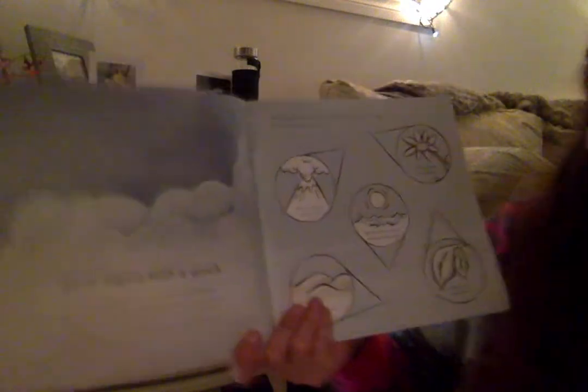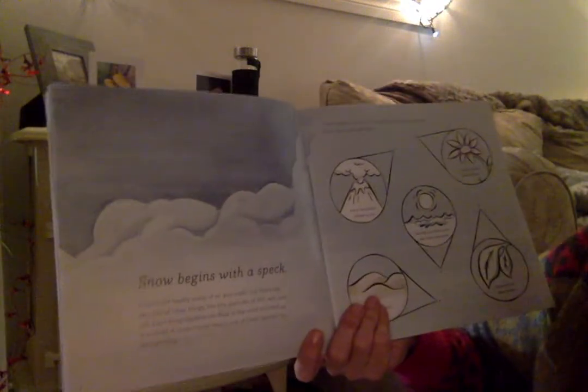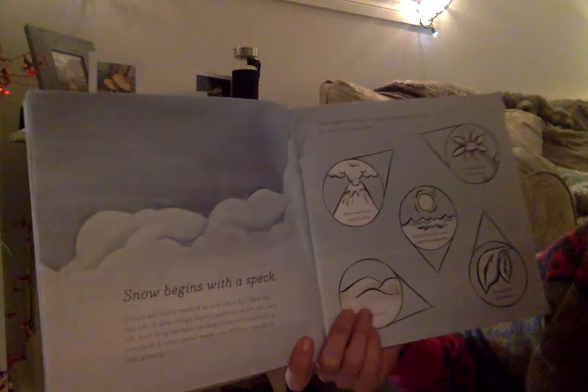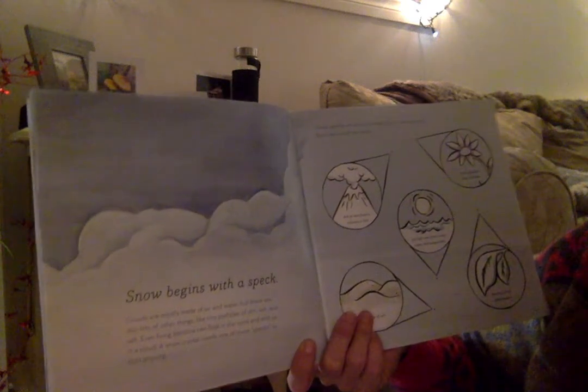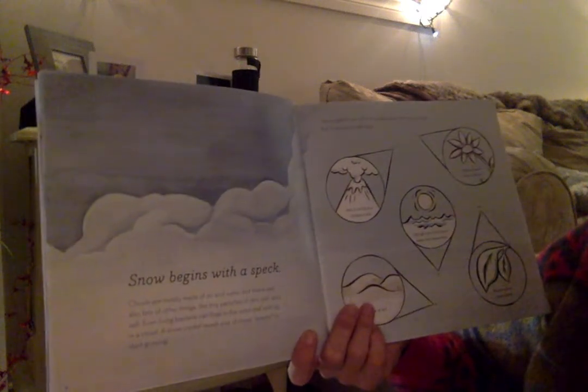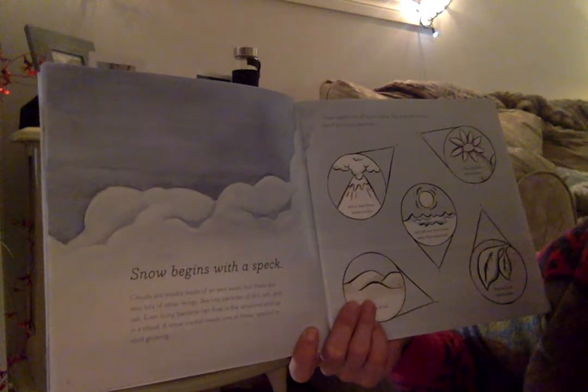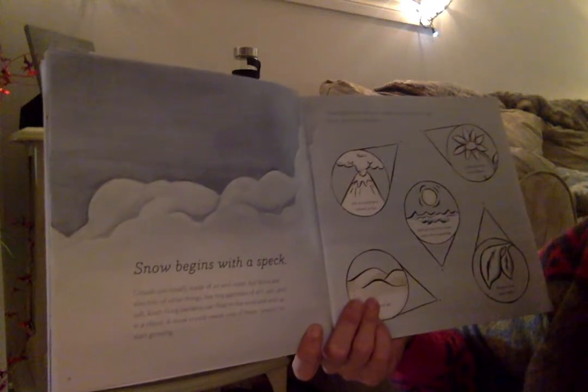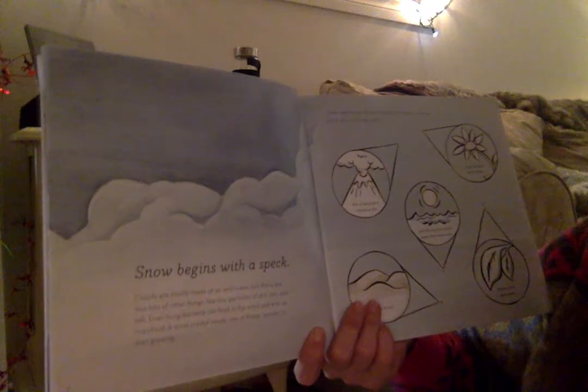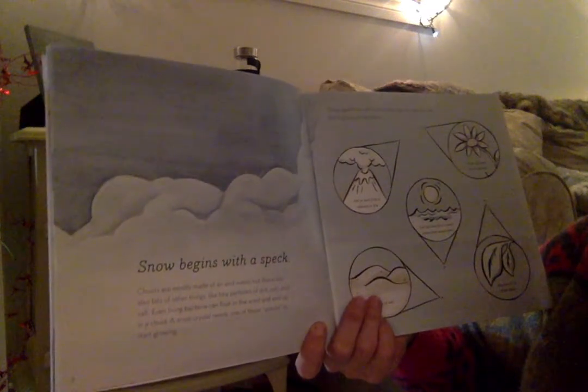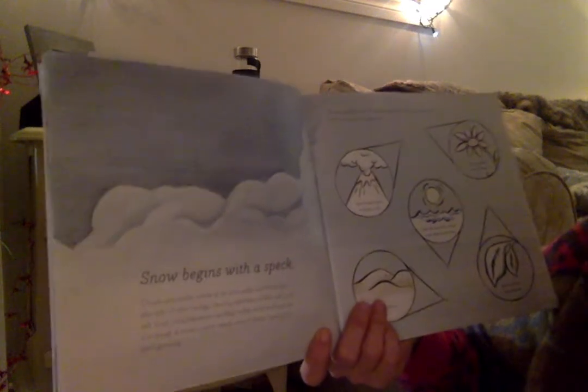Snow begins with a speck. Clouds are mostly made of air and water, but there are also bits of other things like tiny particles of dirt, ash, and salt. Even living bacteria can float in the wind and end up in a cloud. A snow crystal needs one of these specks to start growing.